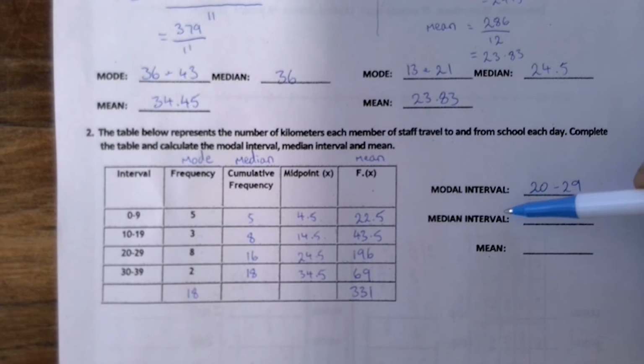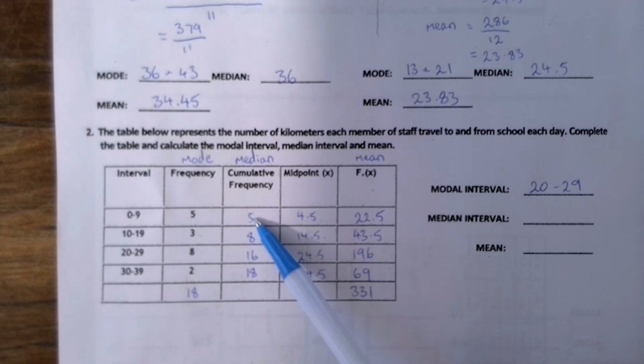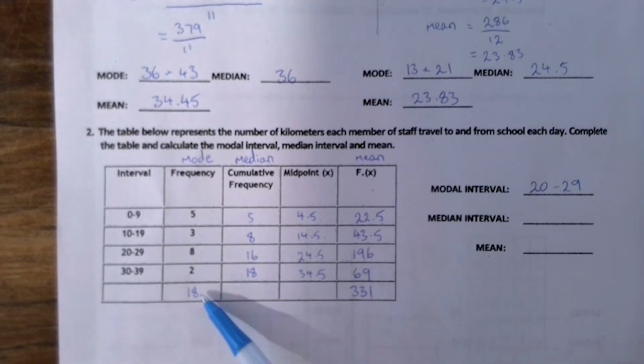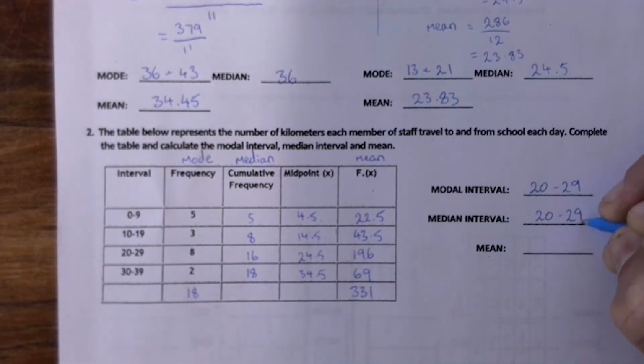The median interval, what we need to know is how many scores we've got altogether, which is 18. So we are looking for the 9th and 10th. Now, the first 5 scores are held within this, and then the ensuing 3 are held within this, and then the following 8 scores, so the 9th through to the 16th score are held here, and this is where we're looking, okay? Remember, we're looking for the 9th and 10th score, so they are going to happen here. So the median interval will be 20 to 29 also.